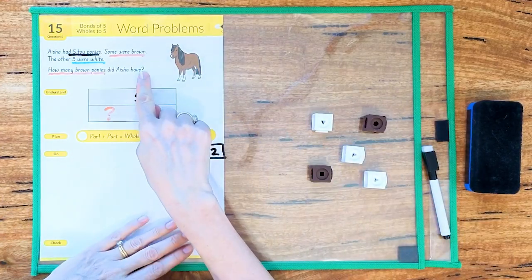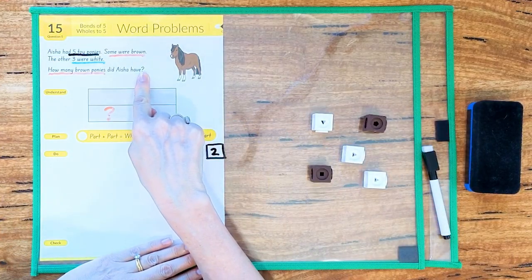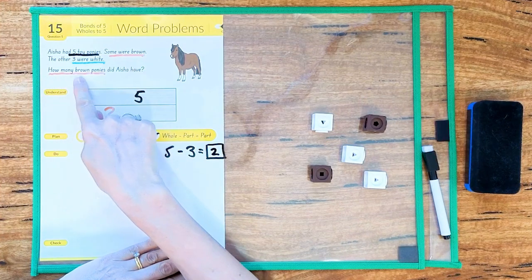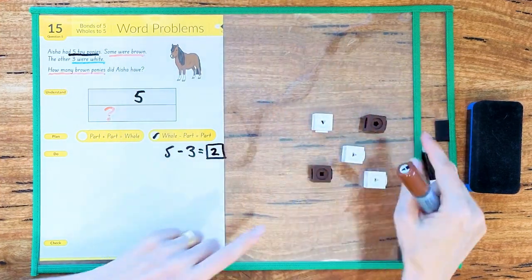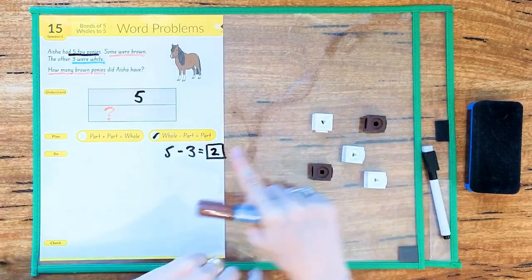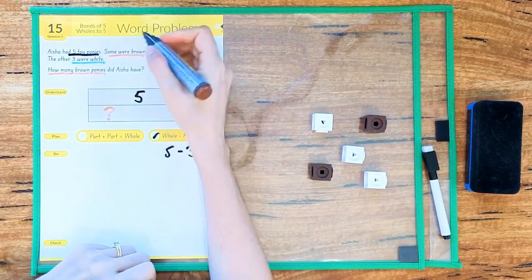The last thing I need to check is the question. And the question said, how many brown ponies did Aisha have? And I know that Aisha's got 2 brown ponies.